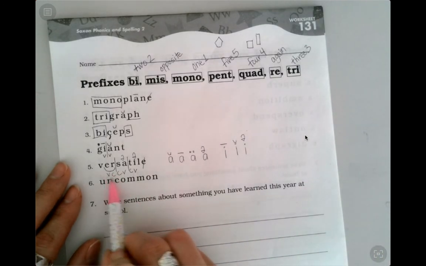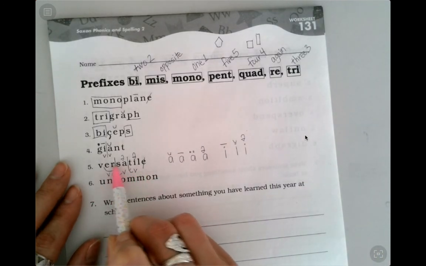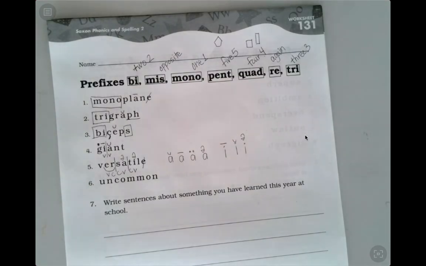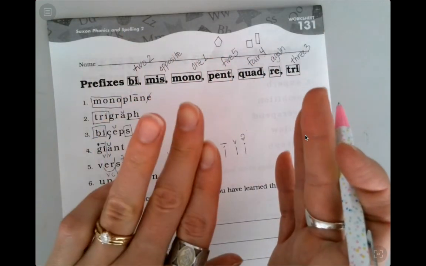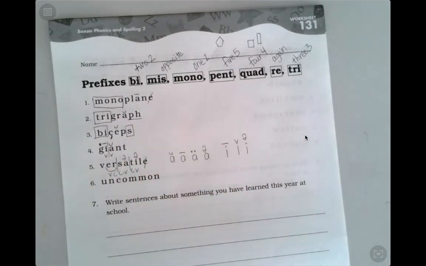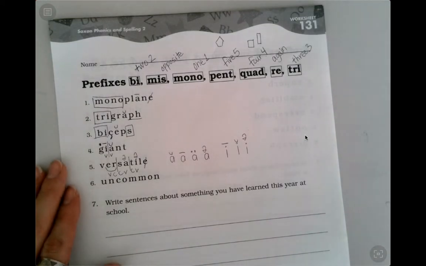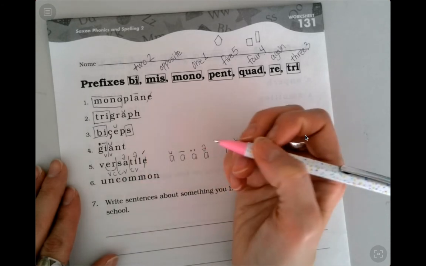Okay, I'm not going to count you off if you don't do these, but you need to separate the consonants. How many consonants? Versatile. 3. So you need to show 3 syllables. Yes, Fox? Did you forget the apostrophe by the E? Yes, you can. I won't count you off for that one, but yeah, versatile.